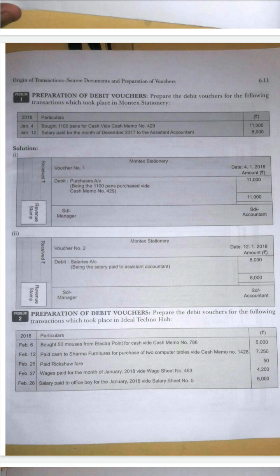We can also write purchase account or pen account, whatever it may be, it is correct. So we can debit purchase account or pen account. Bought means a purchasing transaction. So what is the journal entry? Debit, purchase account debit to cash account.